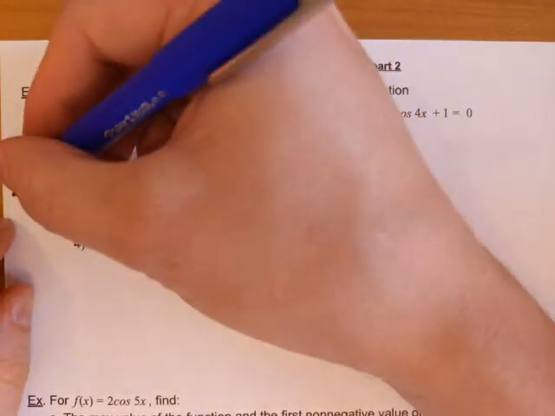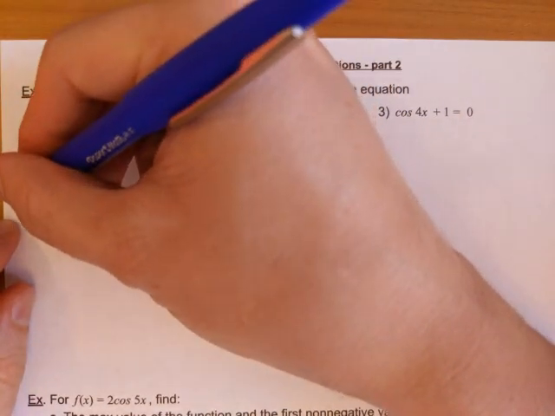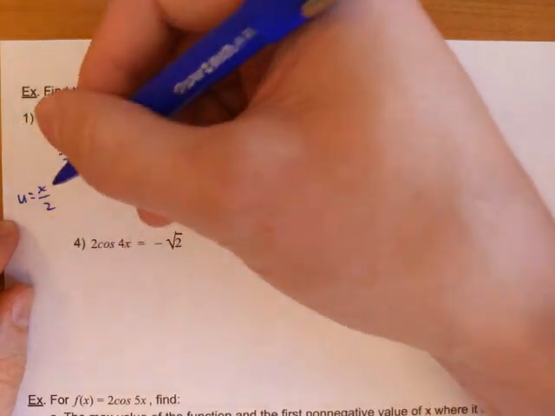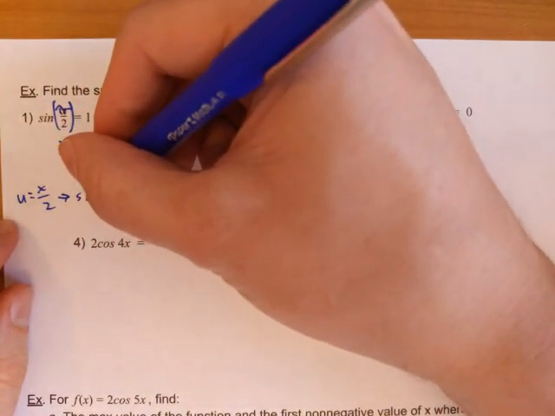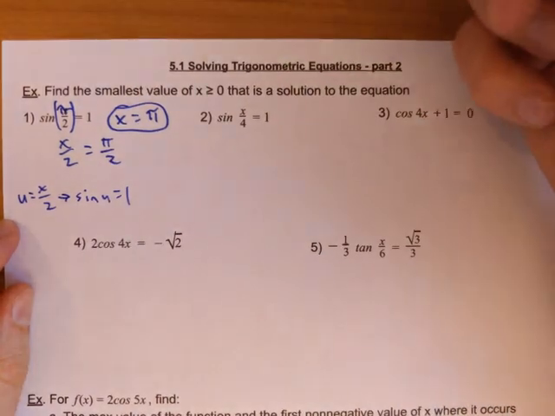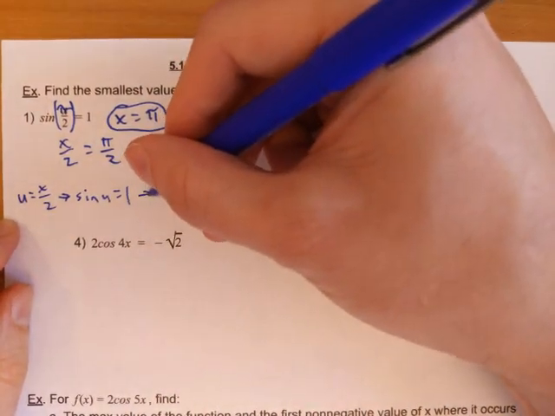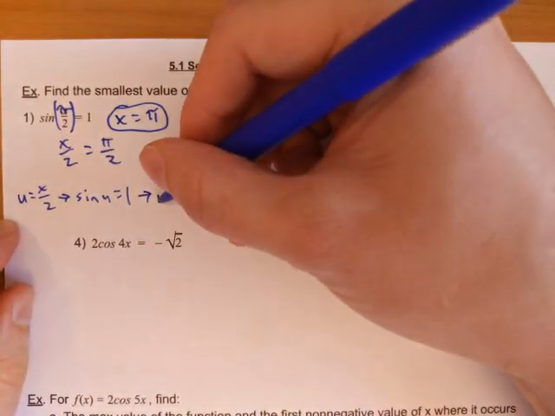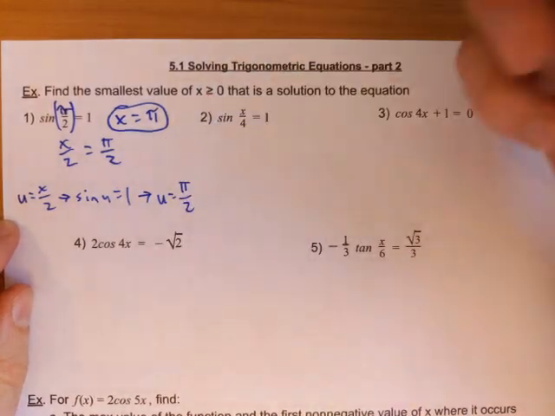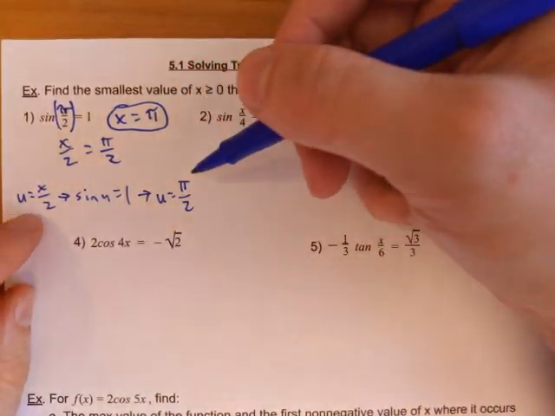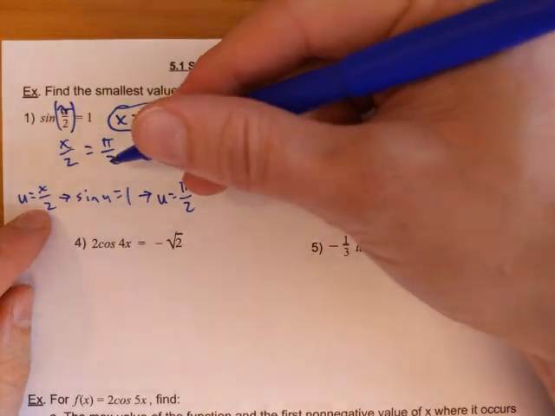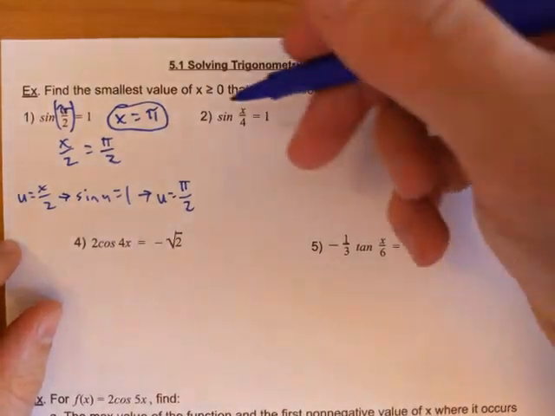If you really wanted to, you could do a u substitution. You could make u equal x over 2, and so you would have sine of u equals 1. And well, we know for sine to be 1, we need to have pi over 2. And so then that means that, again, x over 2 is pi over 2. We get x is pi.